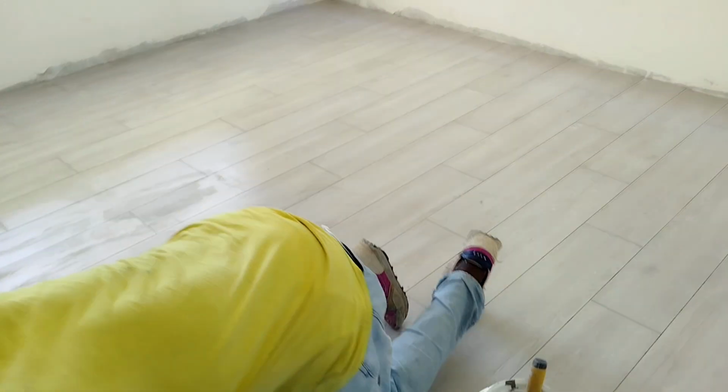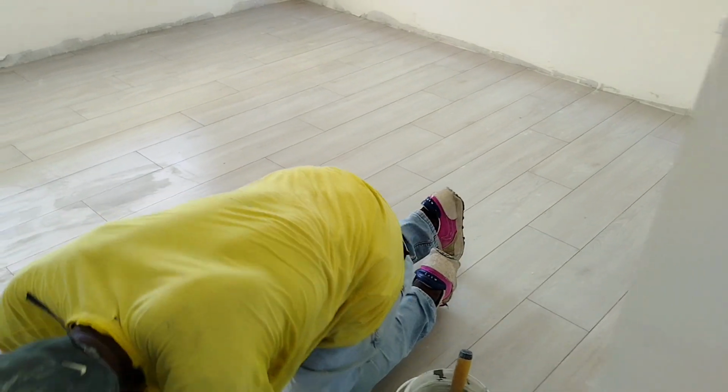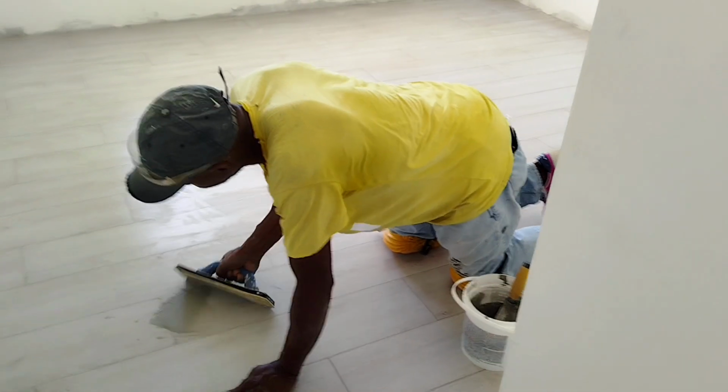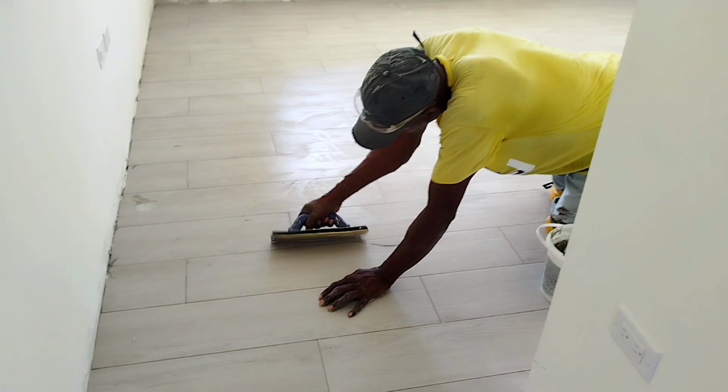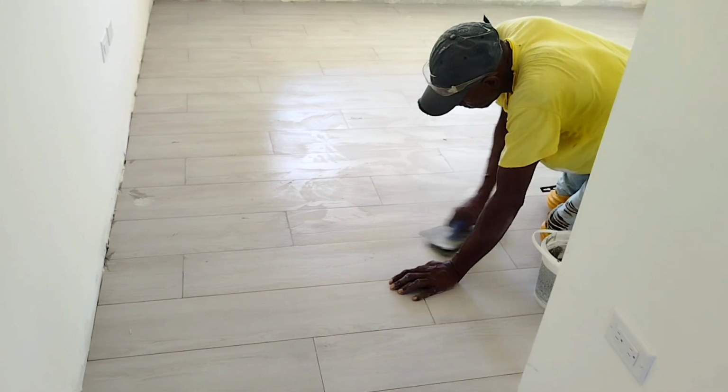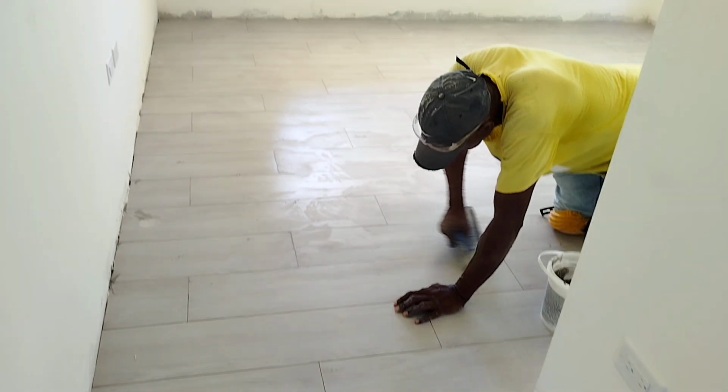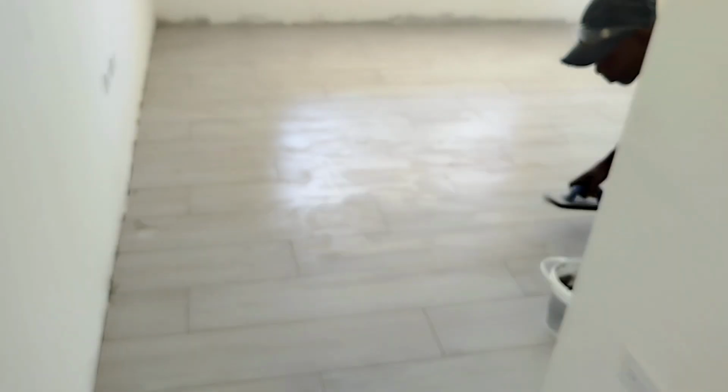So alright my people, some grout is going on the floor. As I say, all of them are one thing, so no need to separate them. I'm just going to update on the whole of them. That side is kind of grouted out already.